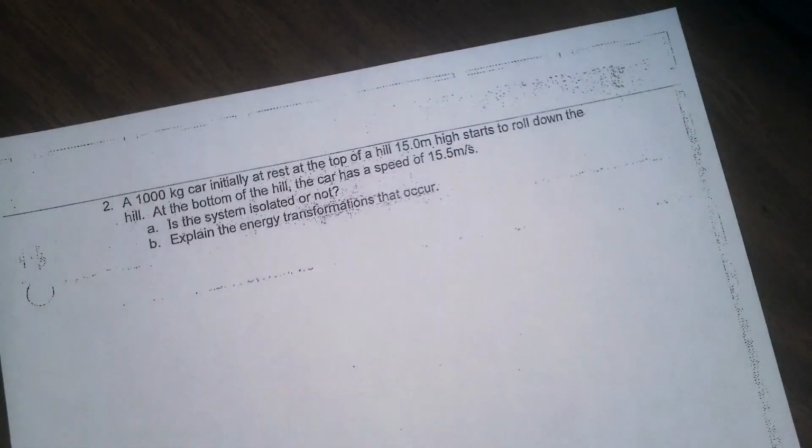What does this look like mathematically? Well, a 1,000-kilogram car is initially at rest at the top of a hill, and the hill is 15 meters high. It starts to roll down the hill. At the bottom of the hill, the car is going 15.5 meters per second. Is the system isolated or not? And explain the energy transformations that occur.